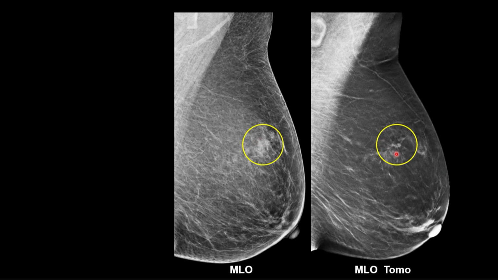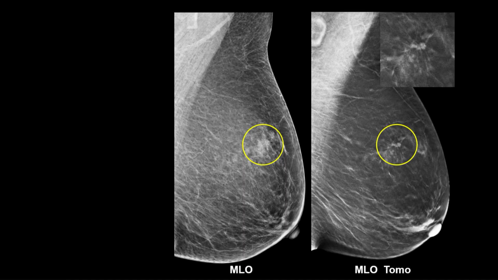I didn't show you the full workup, but at TOMO, you can see that there really is distortion. And this is just an enlarged part of here, so you can see it a little better. There are lines coming out going this way, and this way. So there really is distortion. There's central opacity, which means it's just architectural distortion. It's not a spiculated mass, it's just distortion.